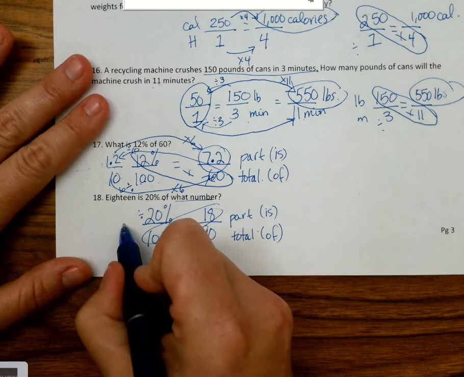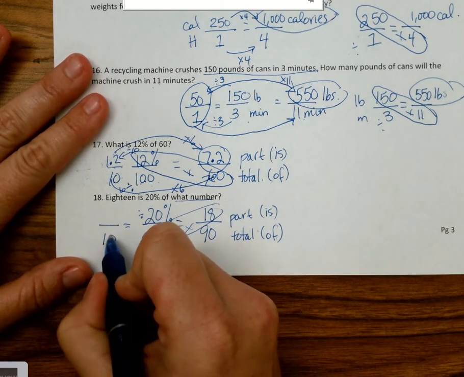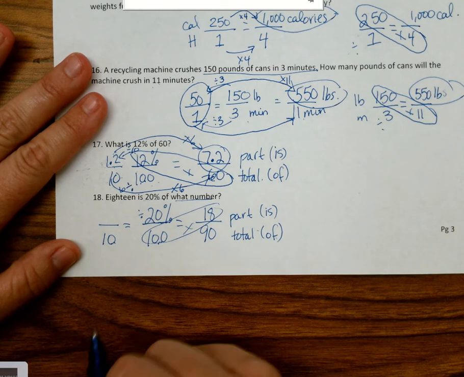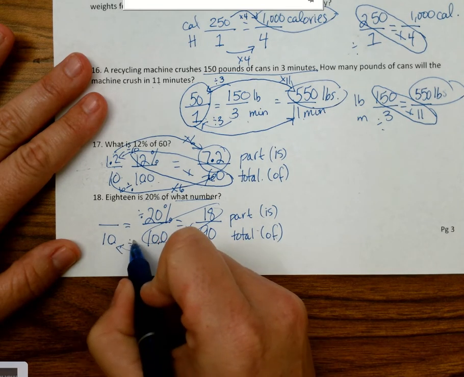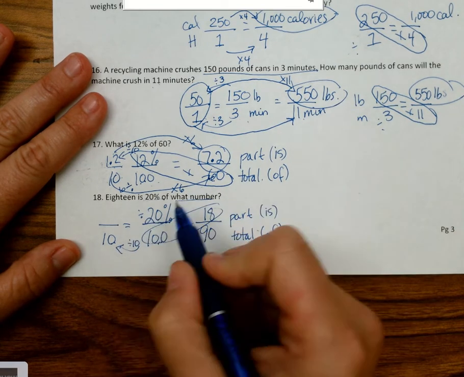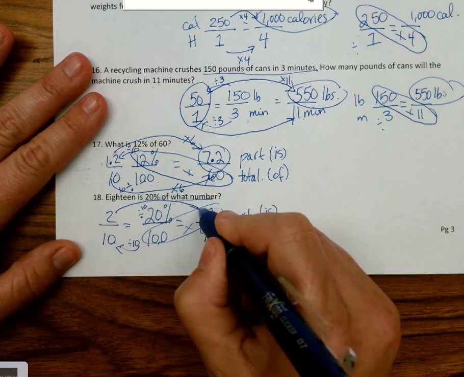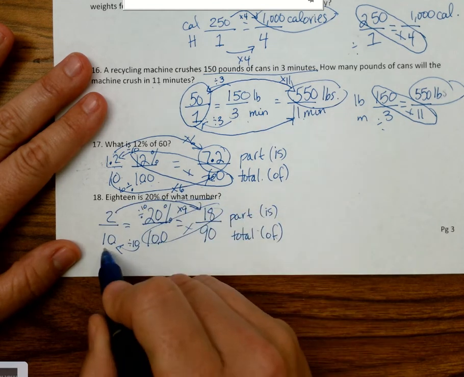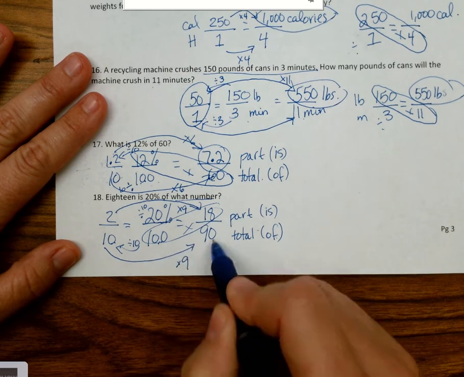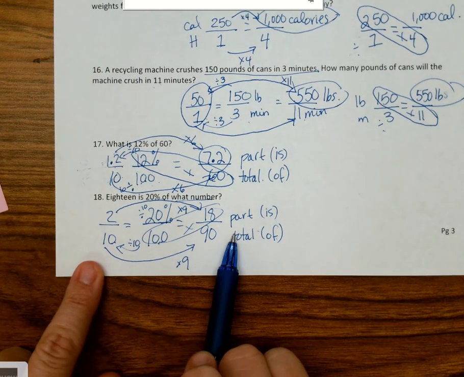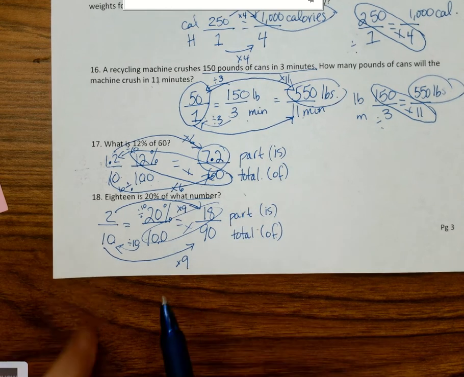I want this to be out of 10, right? So I can have a friendly number. How do I get 100 down to 10? I'm dividing by 10. So 20 divided by 10 gets you to 2. How do you go from 2 to 18? You multiply it by 9. 10 times 9 gets you to 90. So you can create a friendly ratio to get you where you need to go, or you can do your cross multiplication and get yourself there by dividing after you've multiplied.